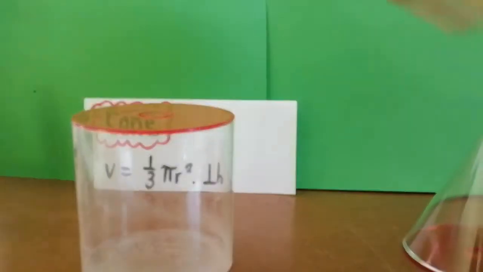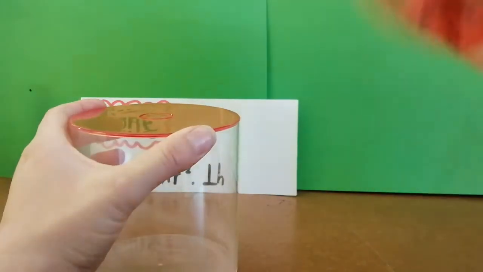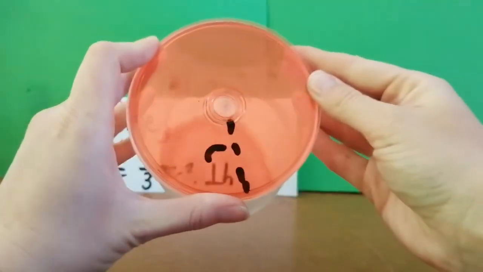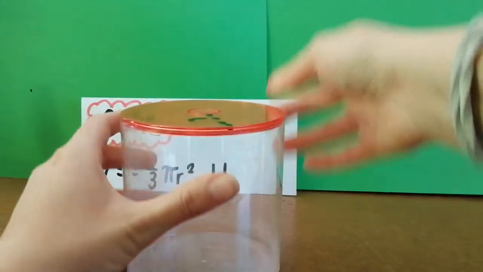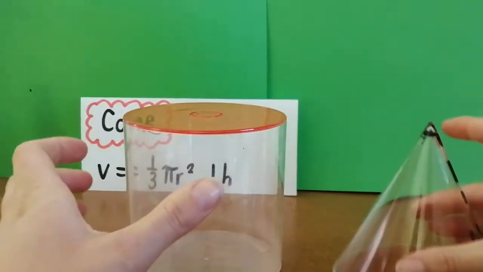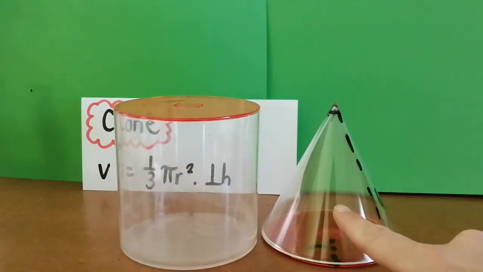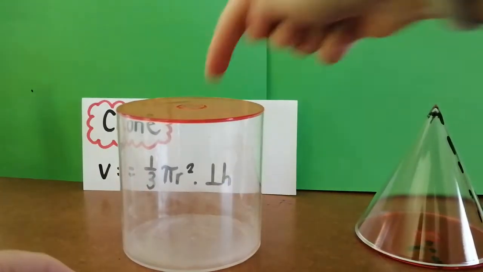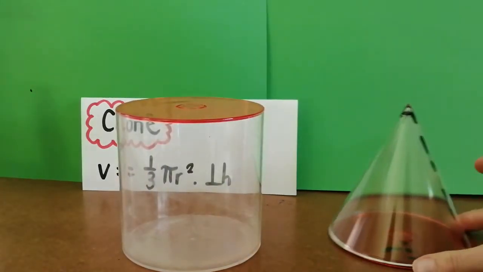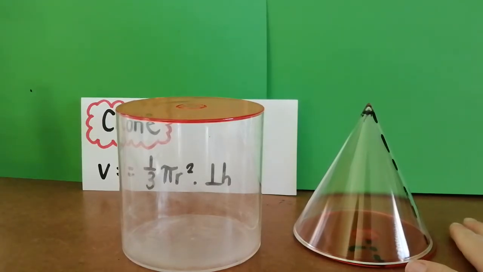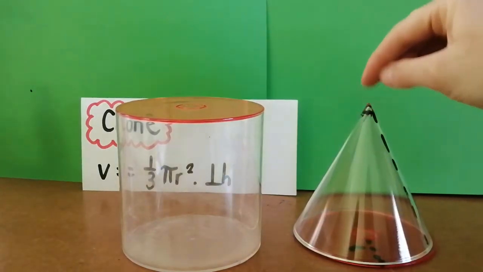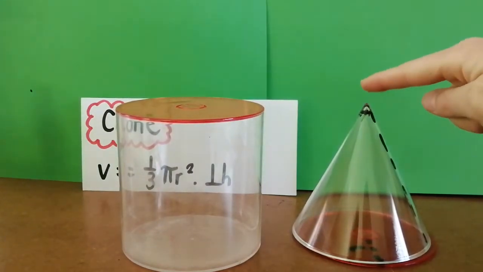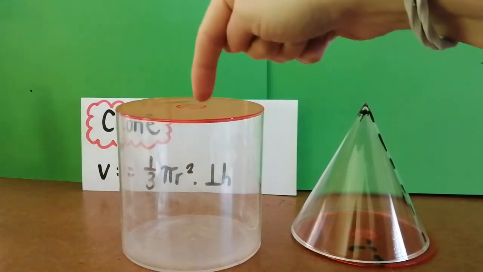Because they have the same base, you see how this has a circular base and this has the same circular base, they've got the same radius and the same diameter, right? That means that 3 of these cones, because a cone is 1/3 of a cylinder, can fit in here. And I didn't believe that until I conducted this experiment. So I'm going to show you how 3 of these can fit into here using water. That means I'm going to be able to fill this up 3 times, and then I'll get a full cylinder.